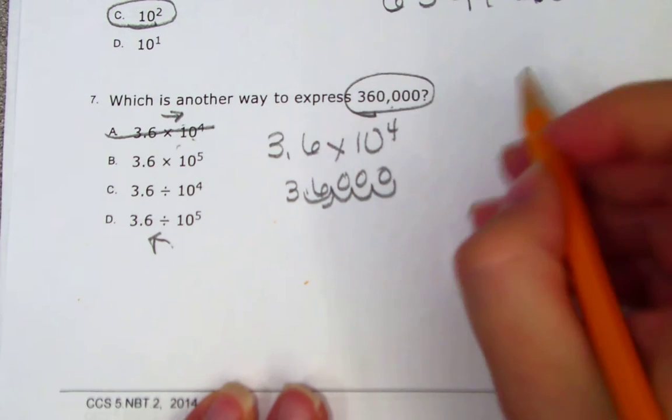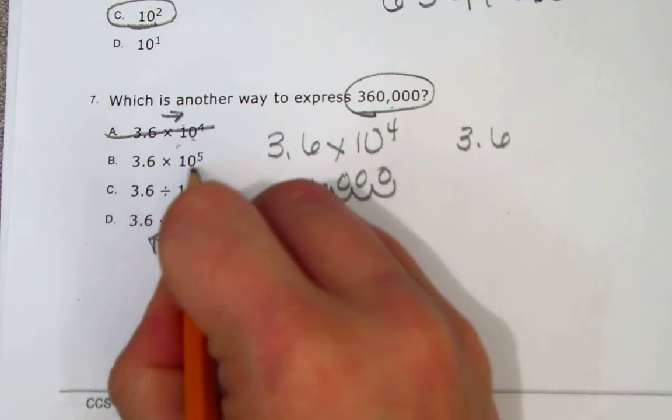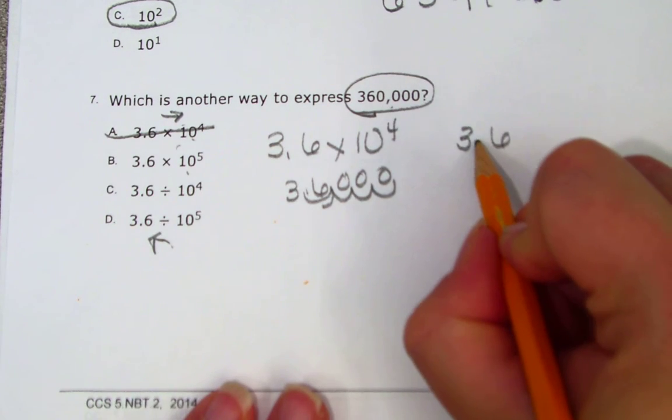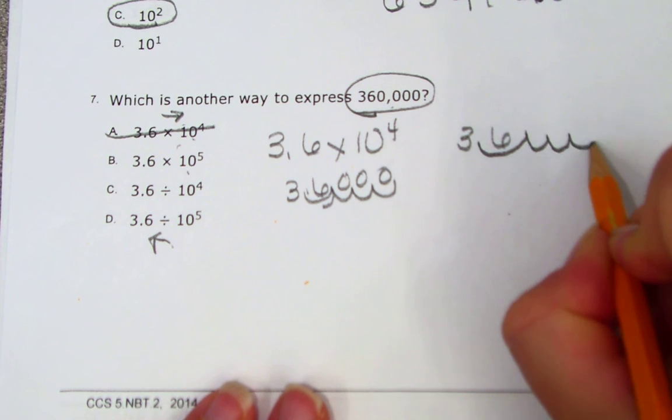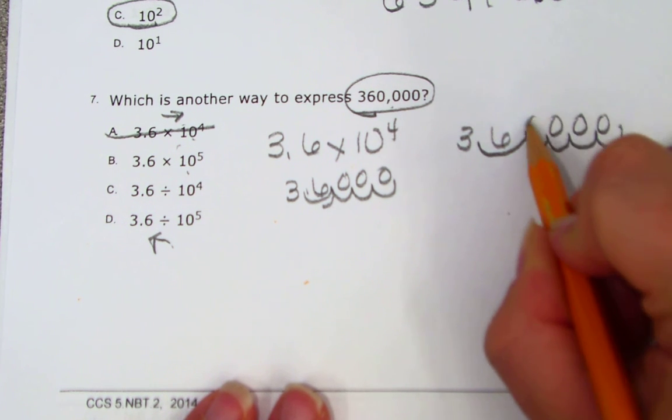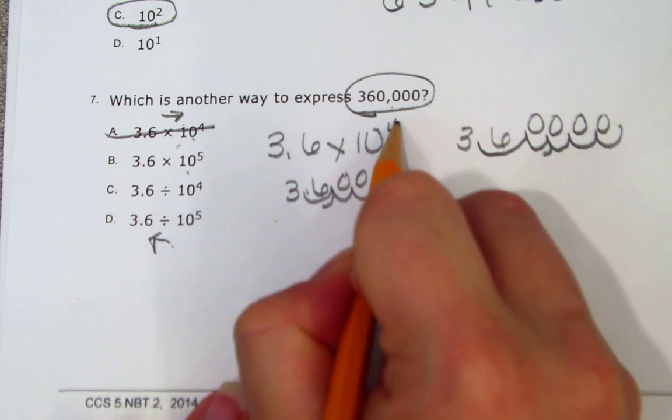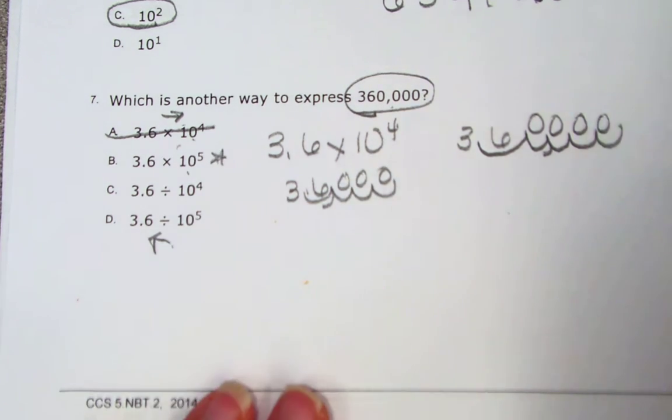and that's still a little too small, so I'm going to cross that one out. 3.6 times 10 to the fifth. I'm going to move it 5 spots to the right. 1, 2, 3, 4, 5. And that equals 360,000. Possibly an answer, but I want to make sure.